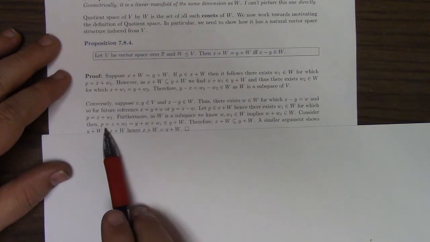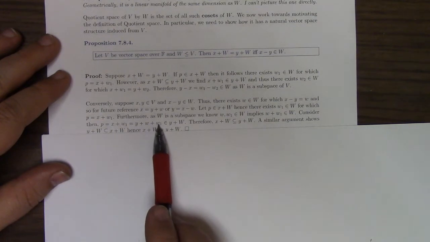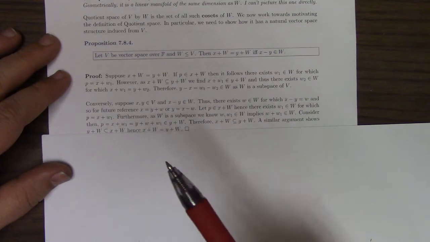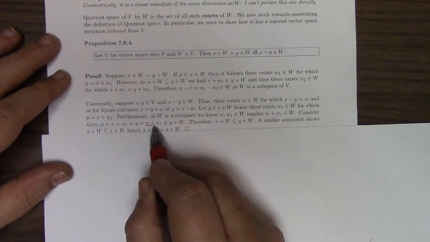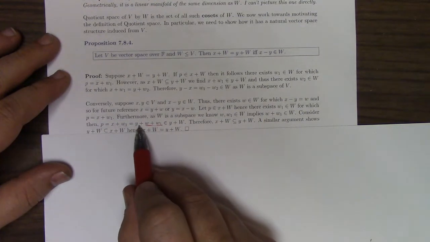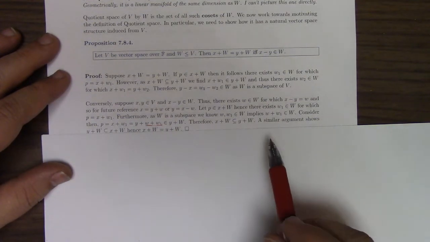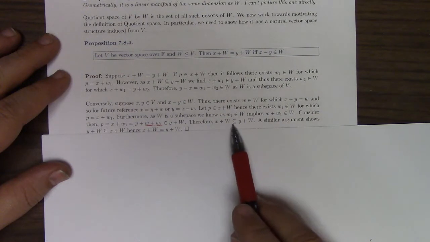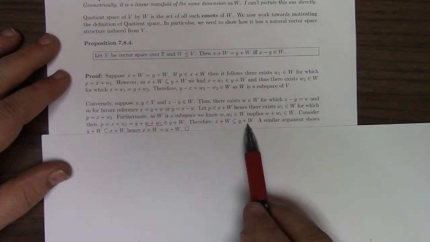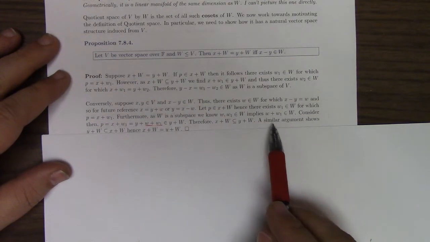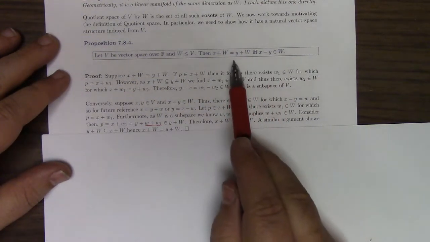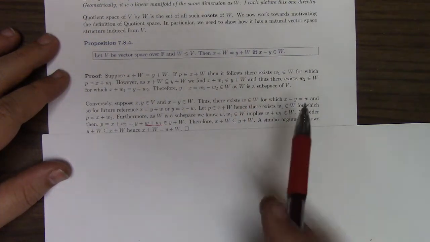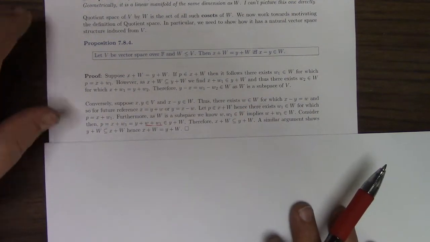So I get p is equal to y plus w1 plus w, which is, of course, in, because this right here, let me underline it, this right here is an element of w, so by definition this is in y plus w. So we've just shown that x plus w is a subset of y plus w because we took a point in this set and we showed it was also in that set, which proves that that's a subset of that. And by an entirely similar argument, we can prove the other direction, which is to prove that x plus w is equal to y plus w. So there you go. That's the proof of proposition 7.8.4.